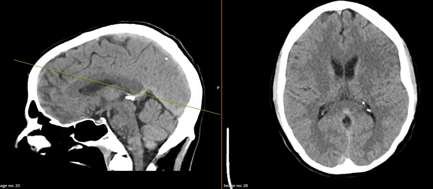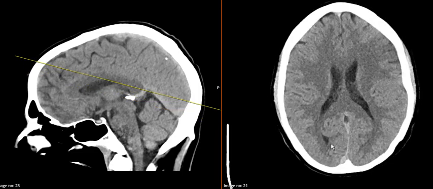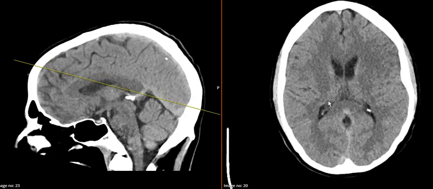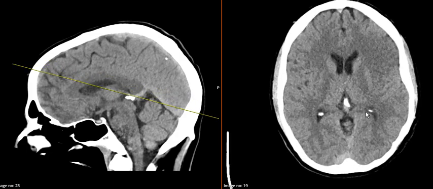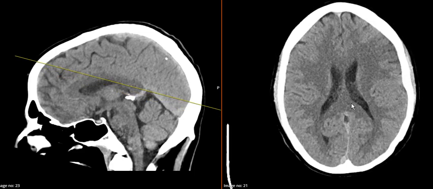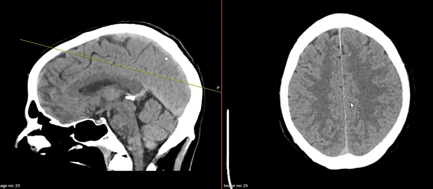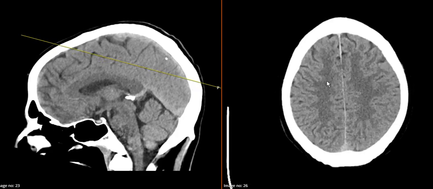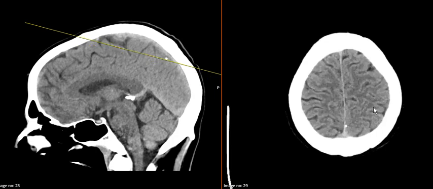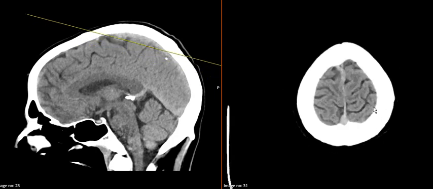So as we roll up, no obvious white pixels that shouldn't be there. There are some calcification of the choroid plexus and the pineal gland, but as we roll our way up, nothing jumping out. Symmetry looks quite nice. Preservation of grey-white differentiation. Going all the way up, you can see the cortical matter is a different density to the myelinated axons as we get all the way up to the top.